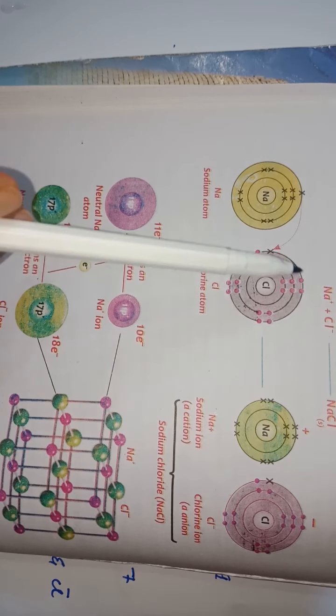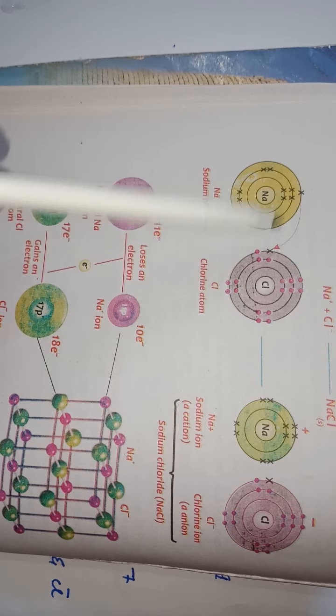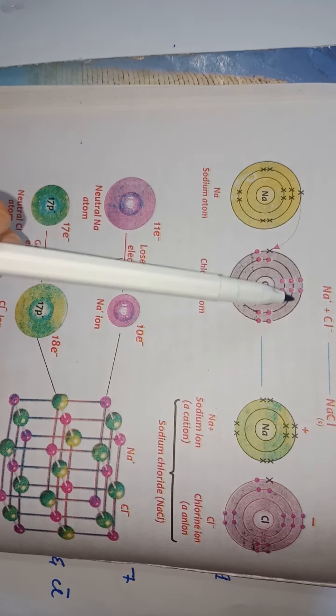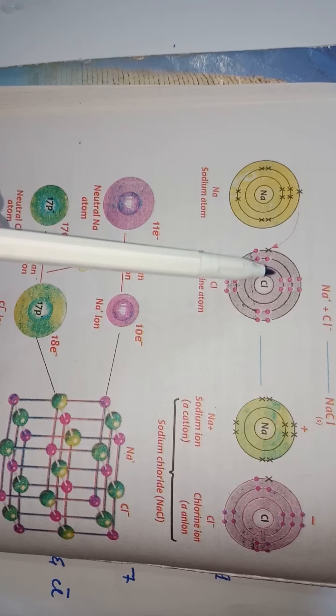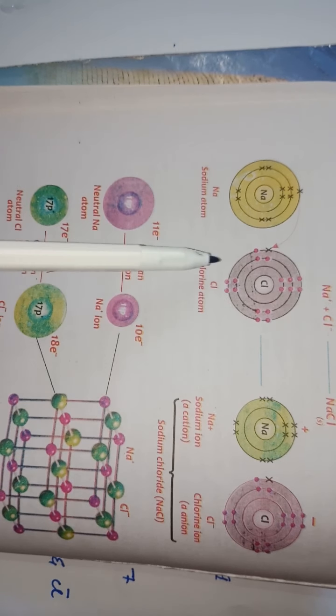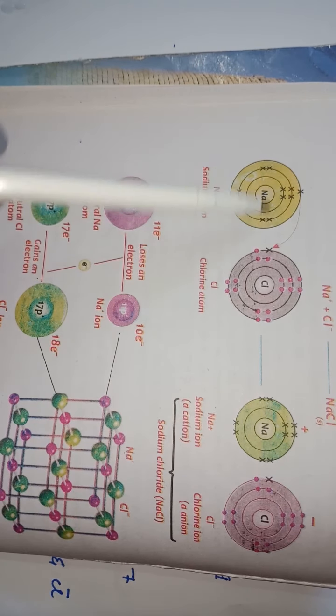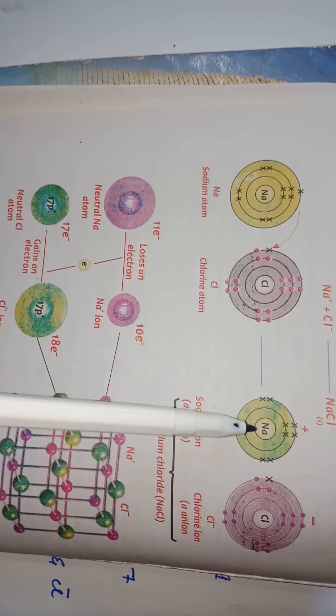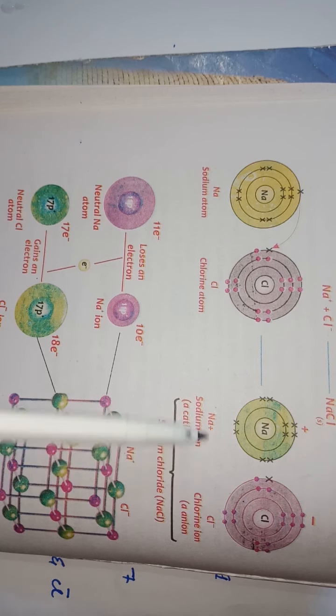When the chlorine atom, which has 7 electrons in its valence shell, gains an electron from sodium, it also gets 8 electrons in its outermost shell and hence completes its octet. Now after the transfer of electrons, sodium and chloride ions are formed. These sodium and chloride ions attract each other, which leads to the formation of the ionic bond.